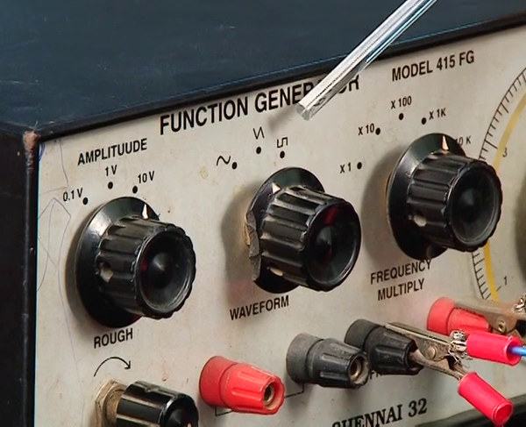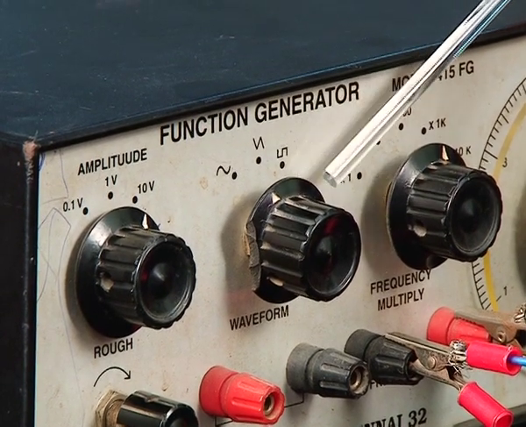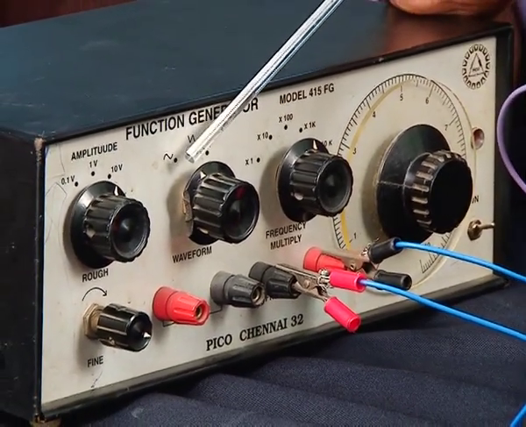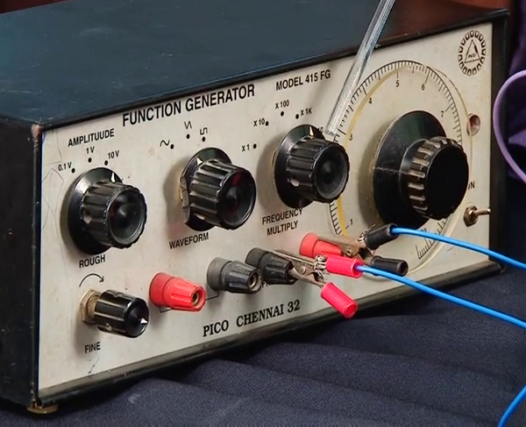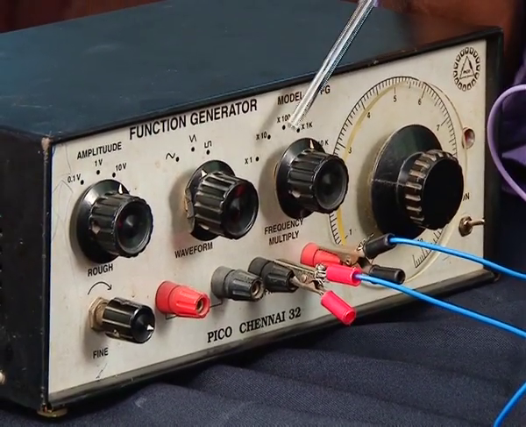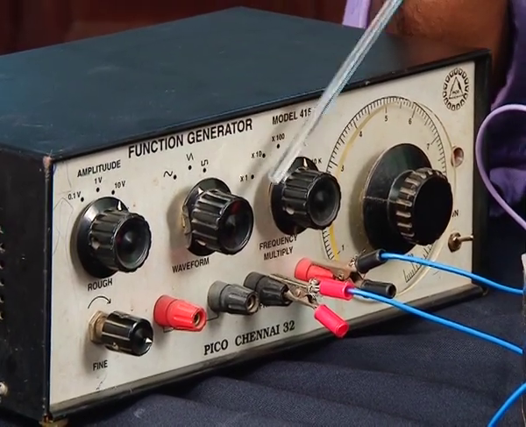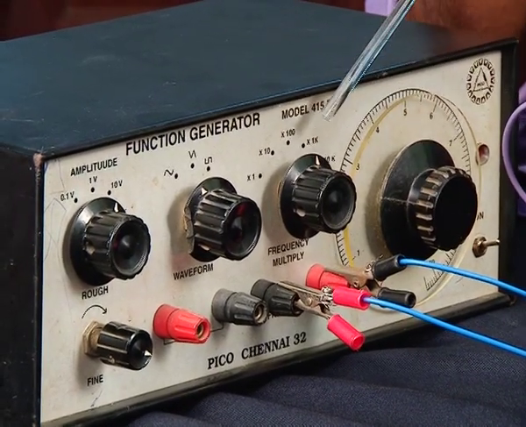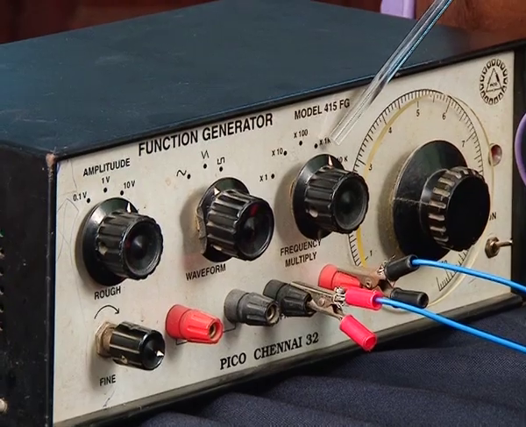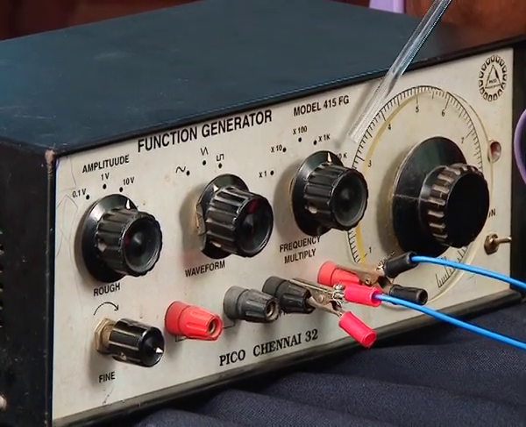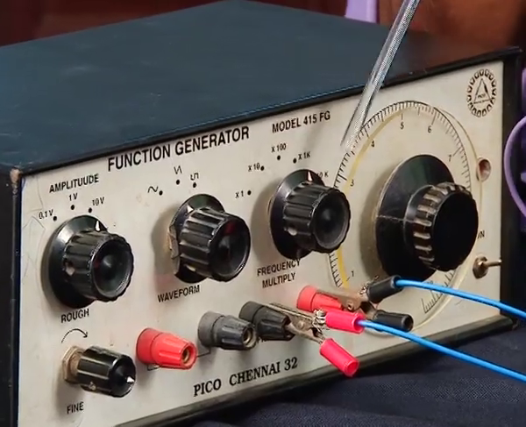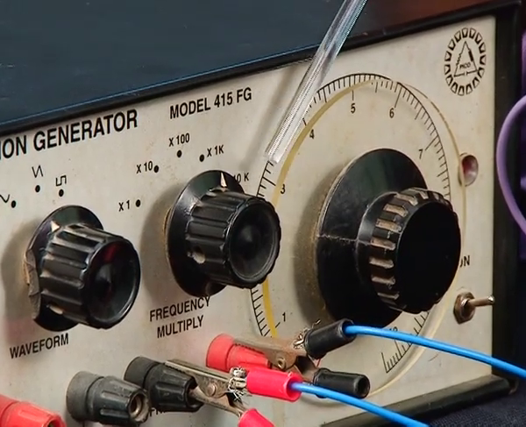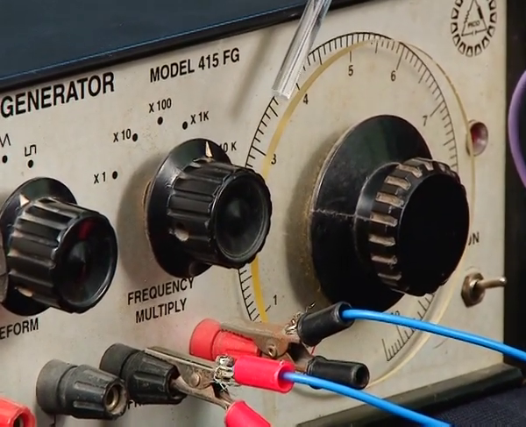One is a sine wave, then a sawtooth wave and square wave. For this LCR circuit, I am going to use this sine wave. Next, the frequency adjustment knob has got 5 options: 1 times hertz, 10 times hertz, 100 times hertz, 1 kilohertz, then 10 kilohertz. Like that you can get a frequency of 1 hertz to 100 kilohertz from this function generator.